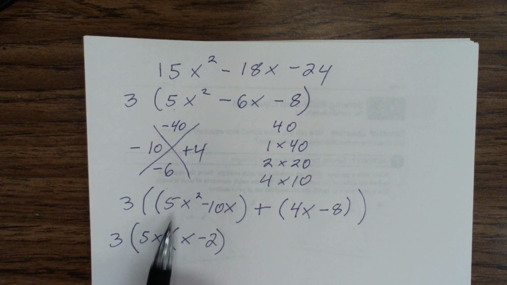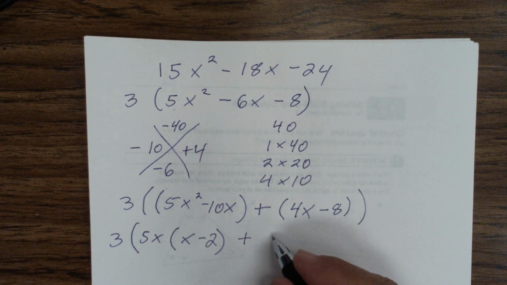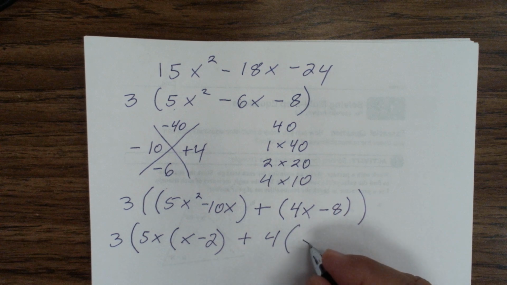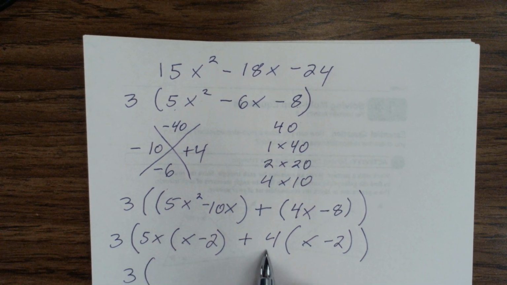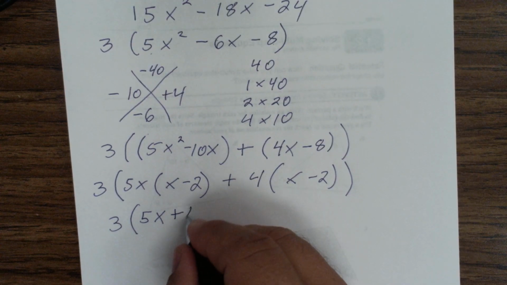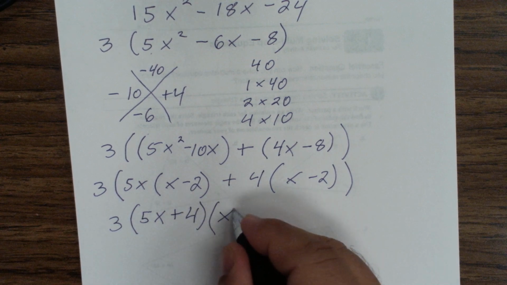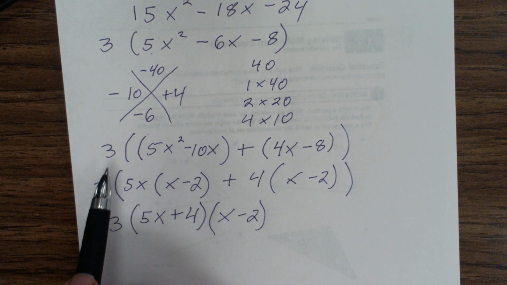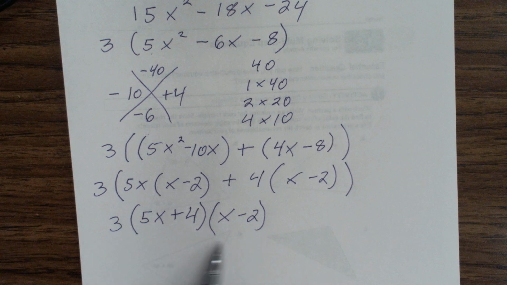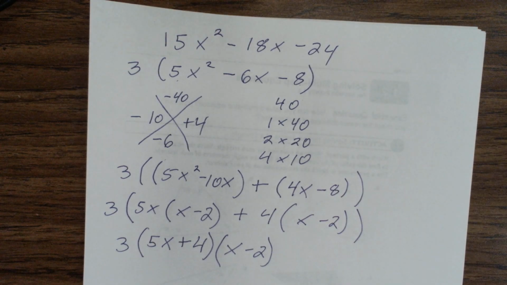So this multiplied gives us that, plus, and then over here we can factor out a 4, and I get x minus 2. And if we did this correctly, this term factored out here and this term factored out here will be exactly the same. And then what you have is 3 times 5x plus 4. So I'm, in essence, factoring out that 5x plus 4 times the x minus 2. Where students go wrong is they forget to do a plus in here. They forget to factor out the common factor. But then this, all multiplied together, will give us our original numbers up there.